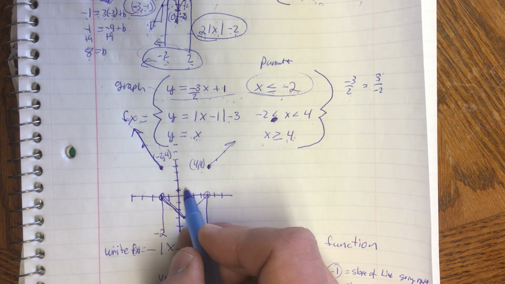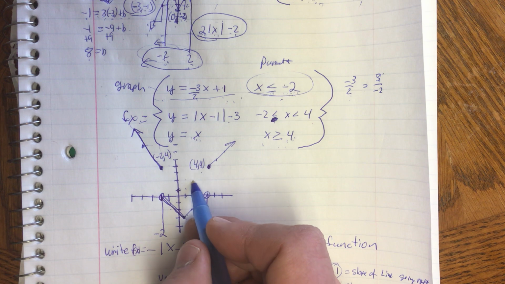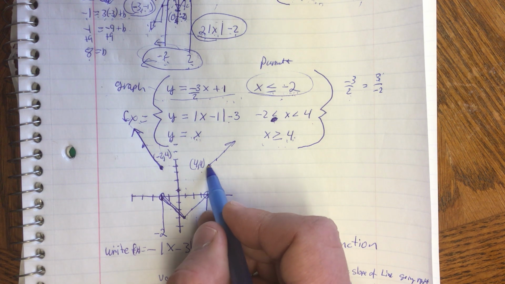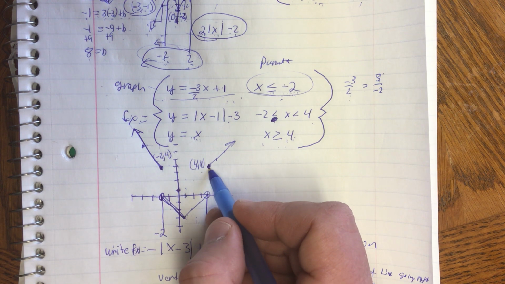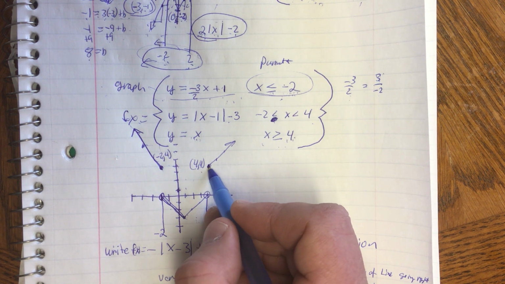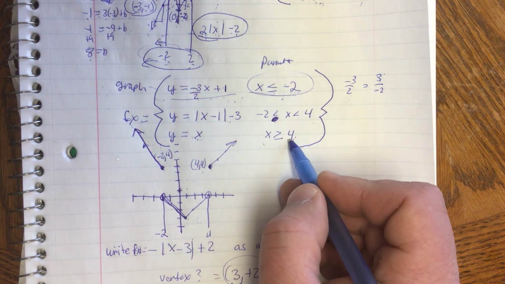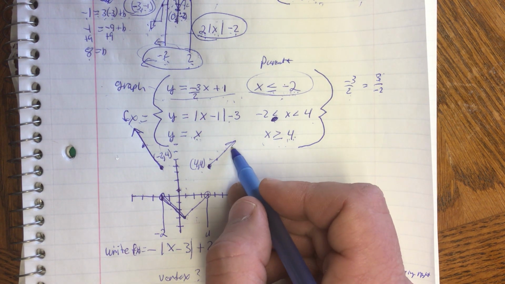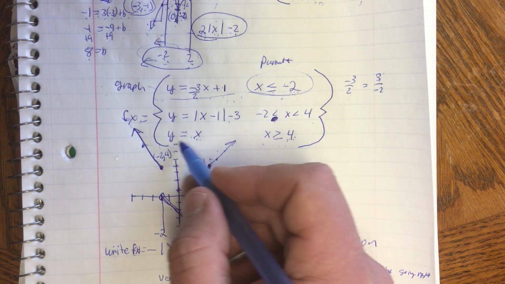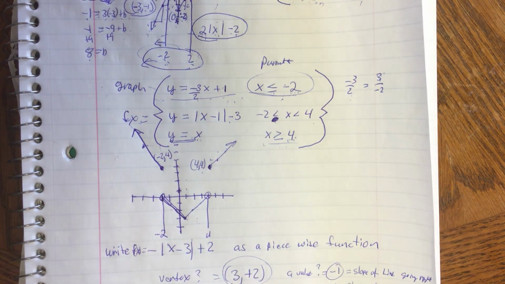So starting at 0, I'm going to go up 1 over 1, up 1, over 1, up 1, over 1, up 1, over 1. What point am I at? Well, I went up 4, and I went over 4. So 4, 4 is the point that I'm going to hit at the parameter of 4. I can keep going up 1 over 1 to the right as far as I want because it'll follow this line as long as we're right of the parameter 4.